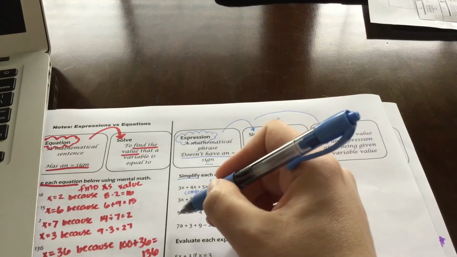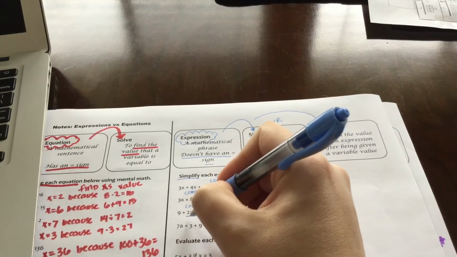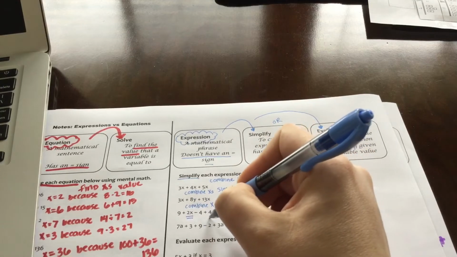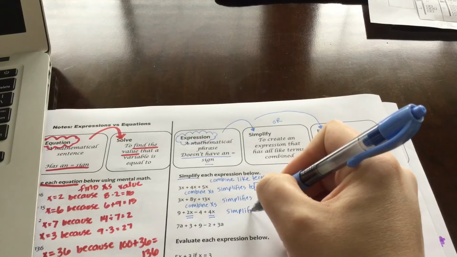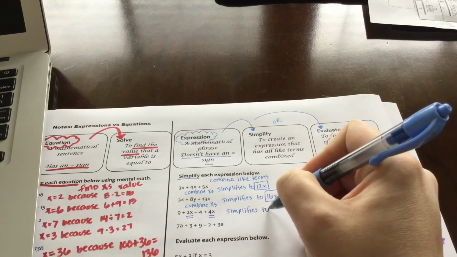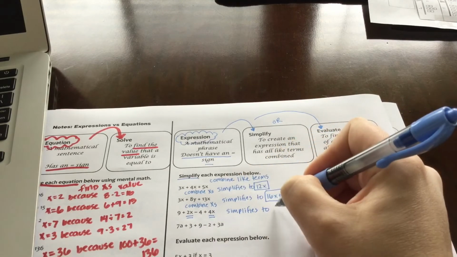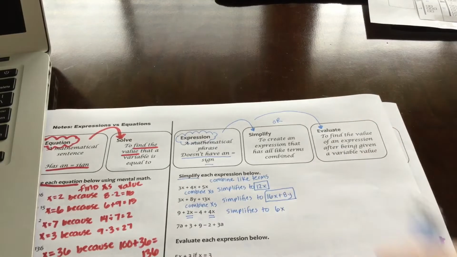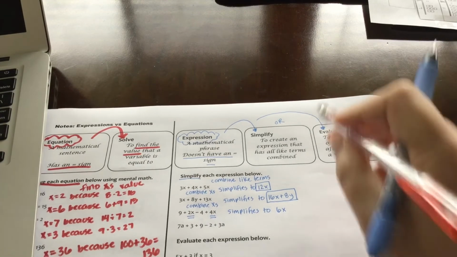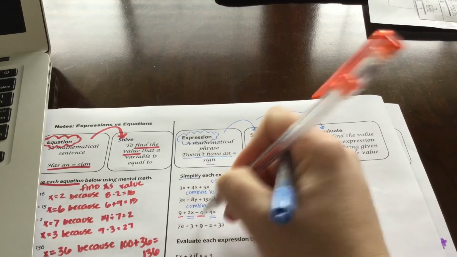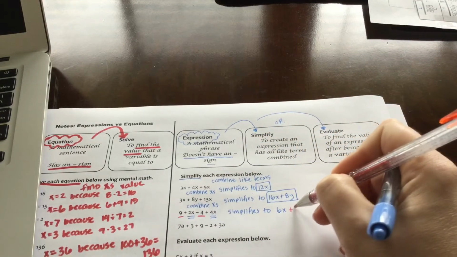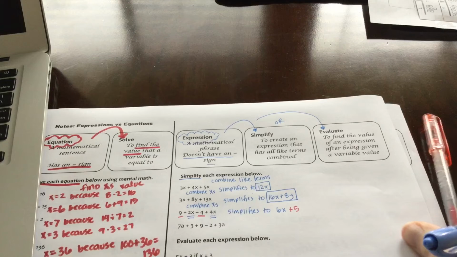In the third one, there are x's that can be combined. 2x plus 4x would make 6x, but also there are constant numbers that can be combined. 9 minus 4 is 5.